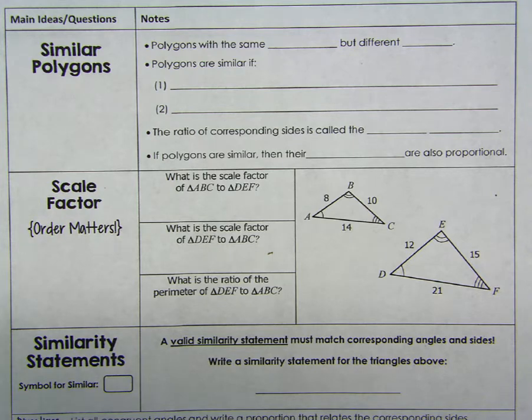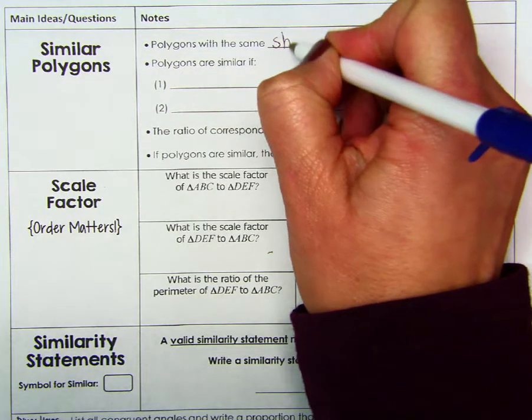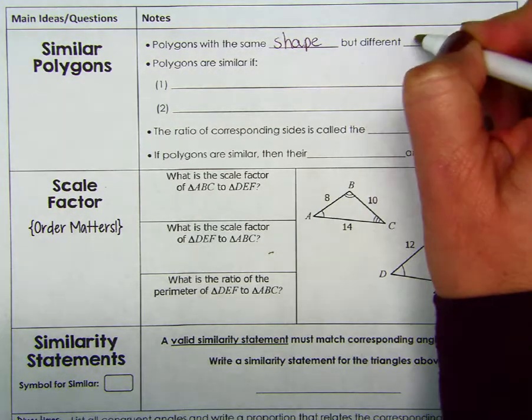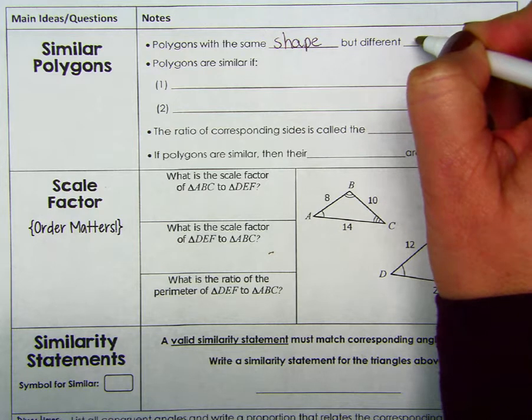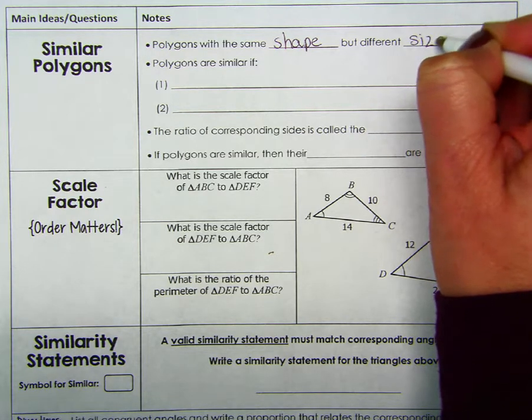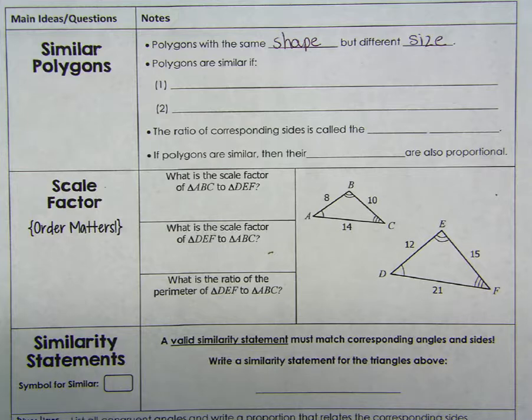So similar polygons are polygons with the same shape but a different size. They're exactly the same shape, but their sizes are different. So one is going to be larger than the other. Basically, a dilation would be an example of similar polygons or similar figures.